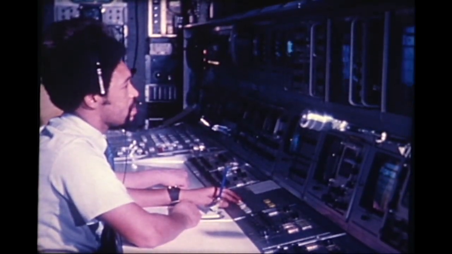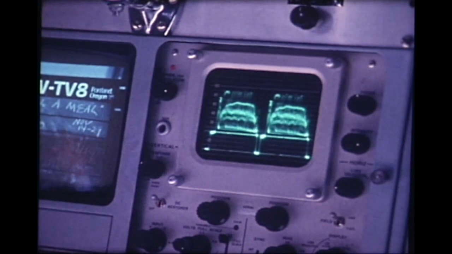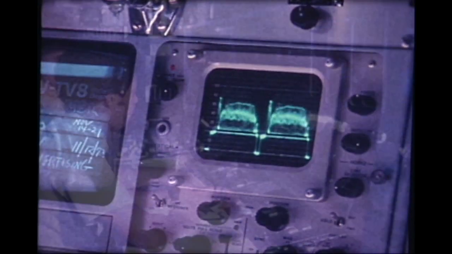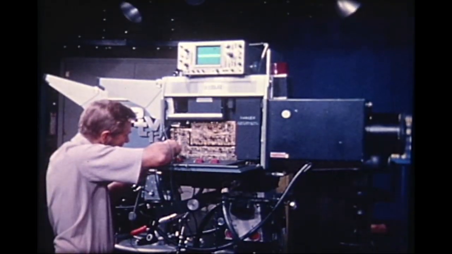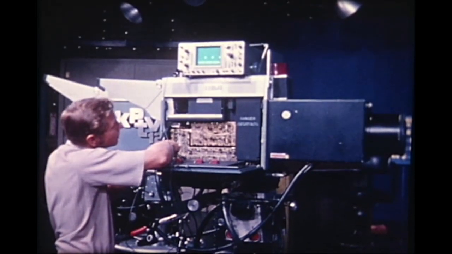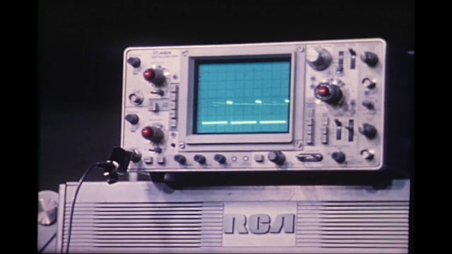Television transmissions consist of electrical signals produced by the television cameras. Now, these signals are constantly monitored using specialized oscilloscopes to assure the quality of the transmitted picture. In addition, oscilloscopes are used as an aid in repairing and calibrating defective equipment to assure constant quality.